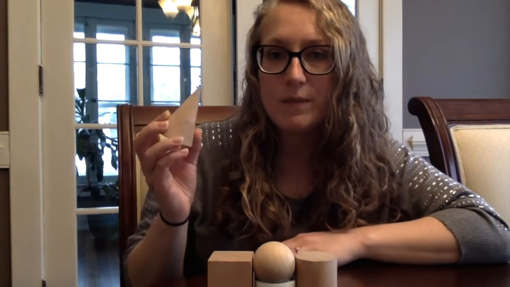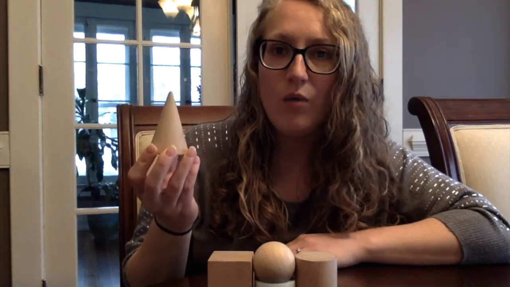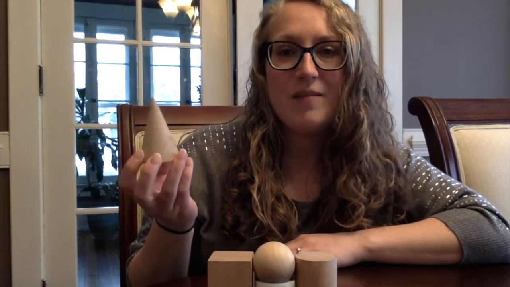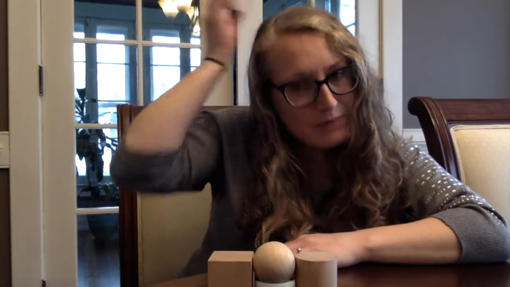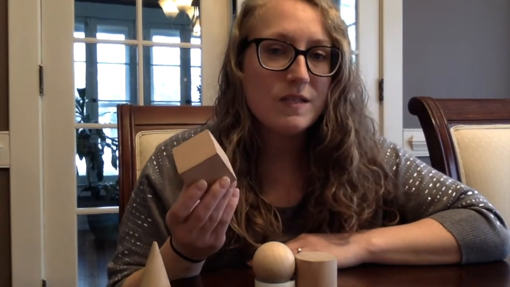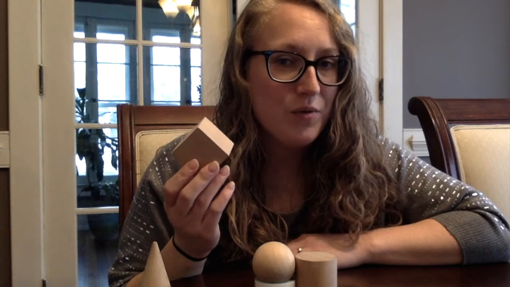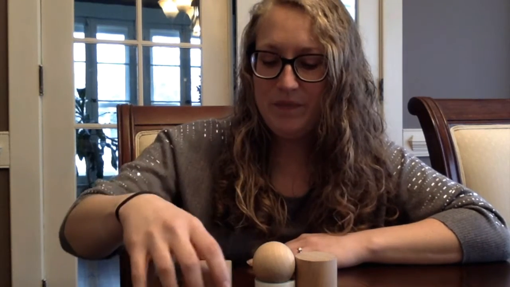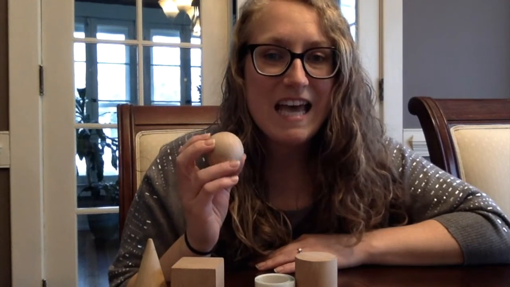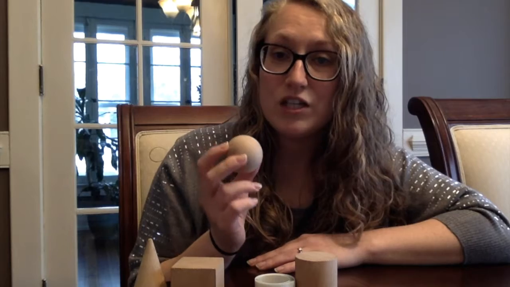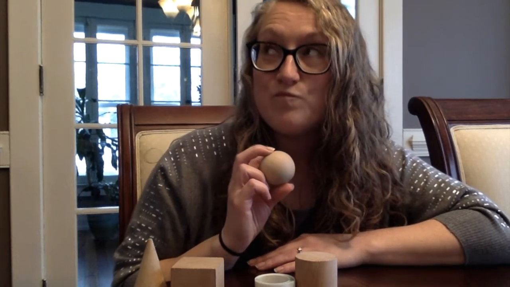This is a cone. Can you think of something in the real world shaped like a cone? I'm thinking of a party hat. This is a cube. Can you think of something in the real world shaped like a cube? I'm thinking of an ice cube. This is a sphere. Can you think of anything in the world shaped like a sphere? I'm thinking of a clown nose.